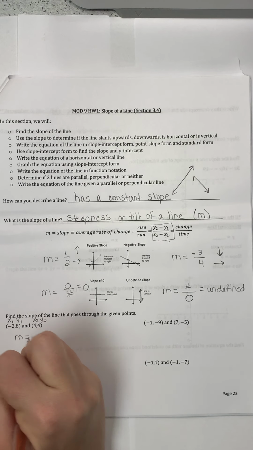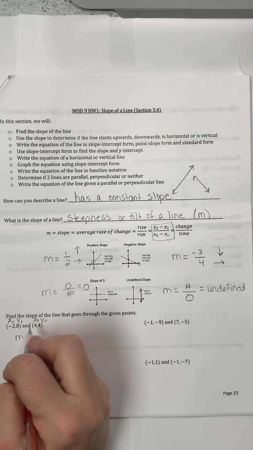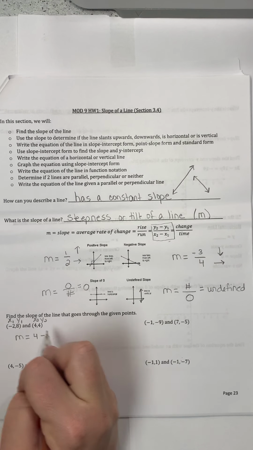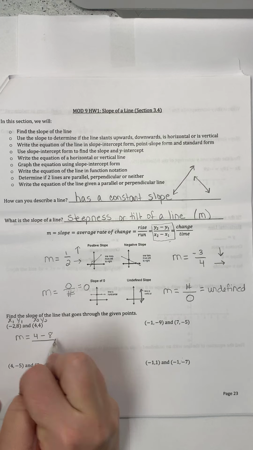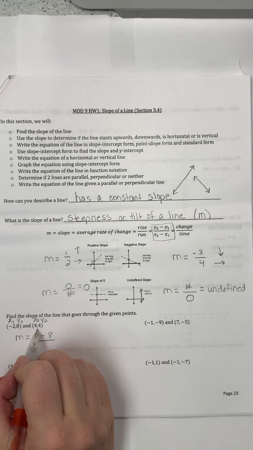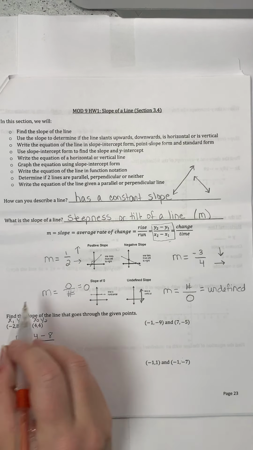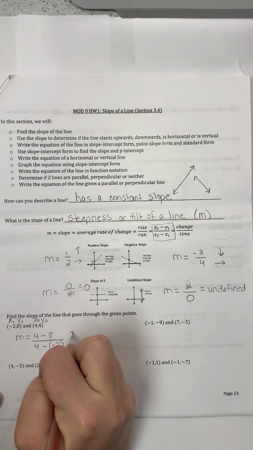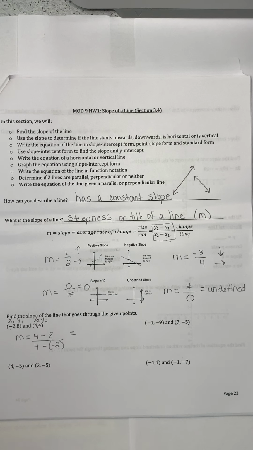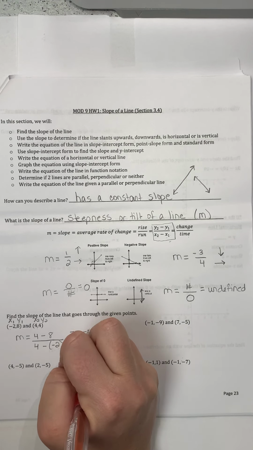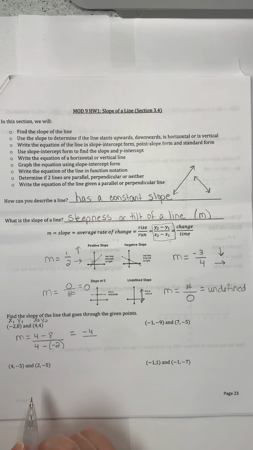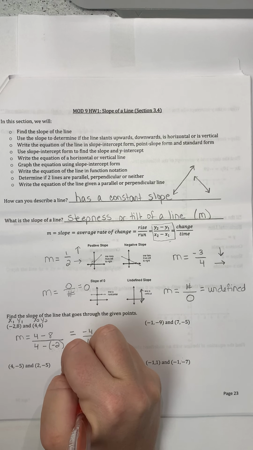So my slope is going to be, according to this formula, y2, which in this case is 4, minus y1, which in this case is 8, over x2, which in this case is 4, minus x1, which is a -2. Be careful here. Some students lose those signs, but it's minus a -2. So 4 minus 8 is -4. 4 minus a -2 is like 4 plus 2, so this is a 6.